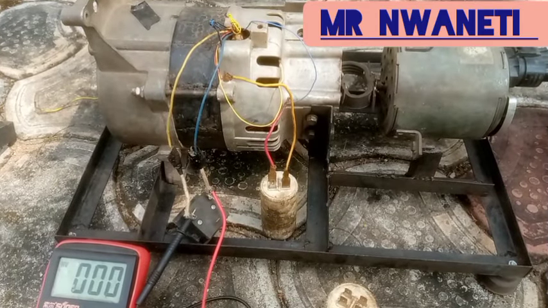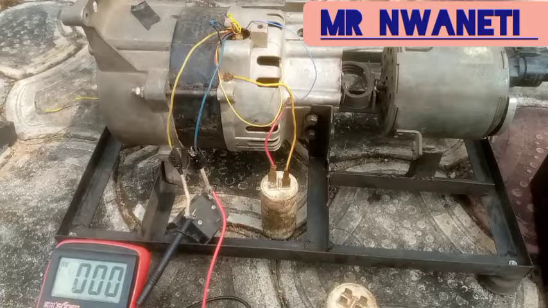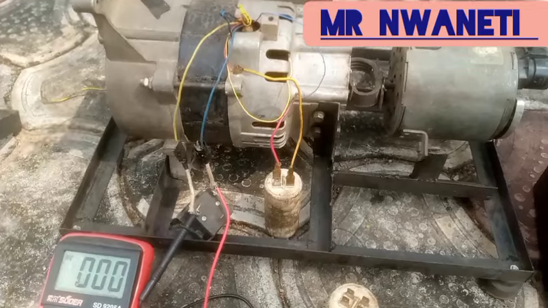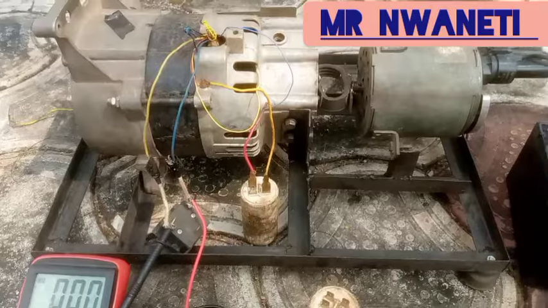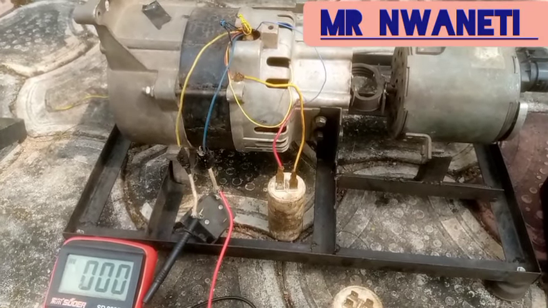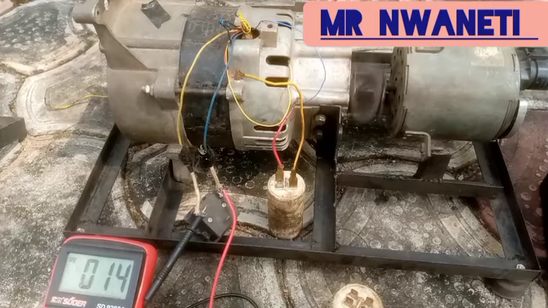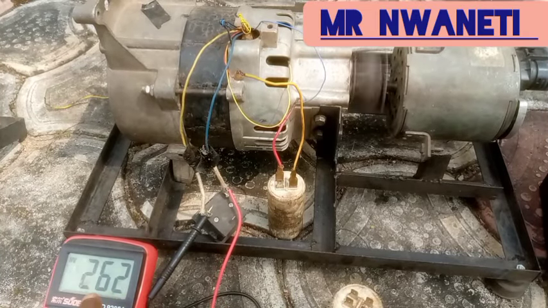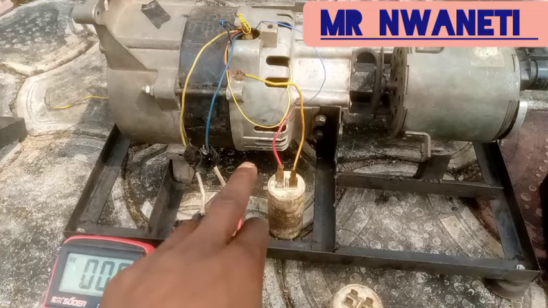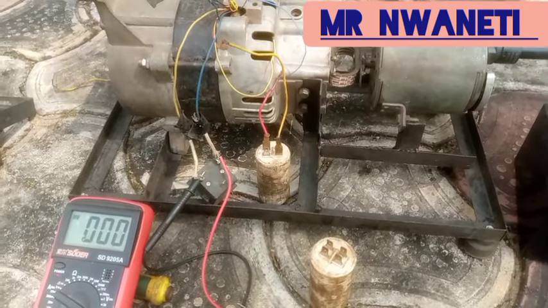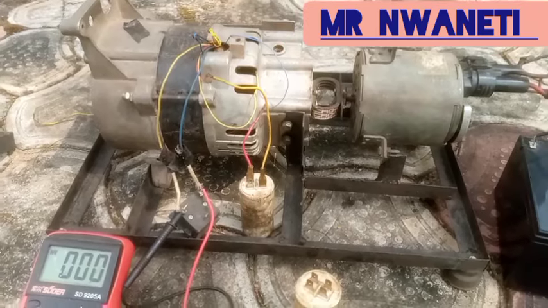Okay, so now I see the battery. I'm going to run it, connect it to the terminal. Okay, it gives me 20. Now you see, this 12 volt rotor takes a little bit of time to get induced.